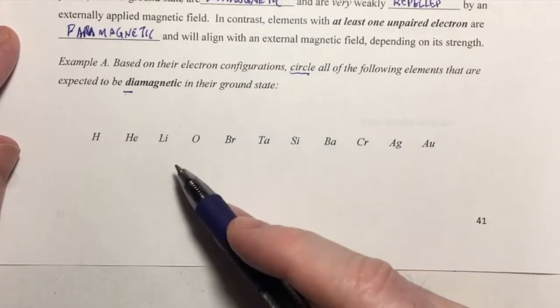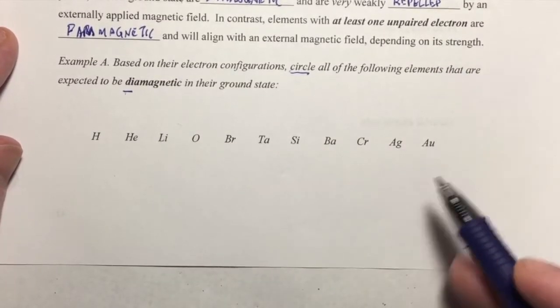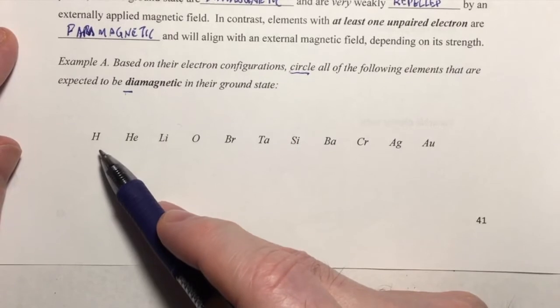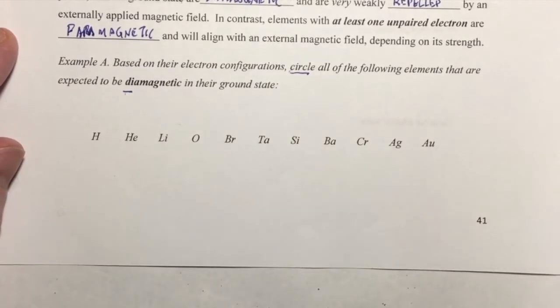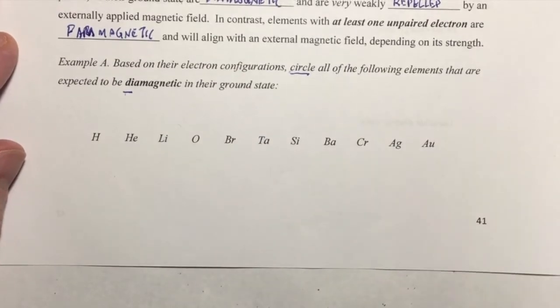I'm going to do a couple of these, and then I'll let you do the rest. Let's deal with hydrogen first. I want to remind you that we have already done the electron configurations for all of these elements.